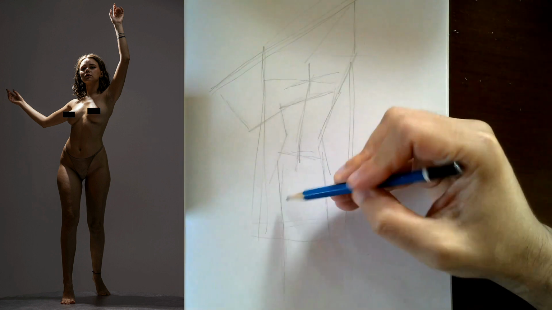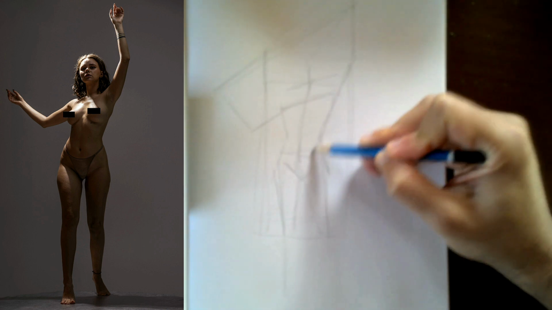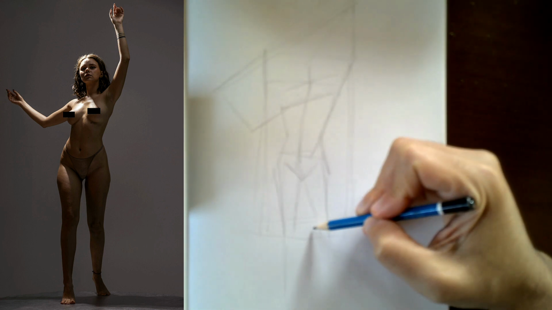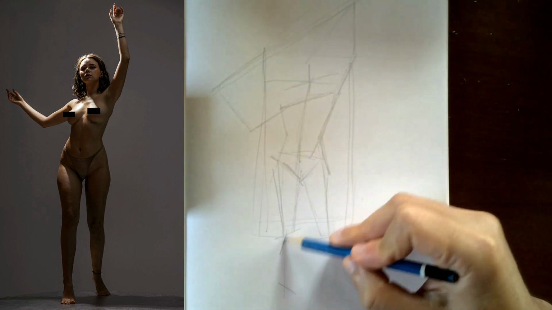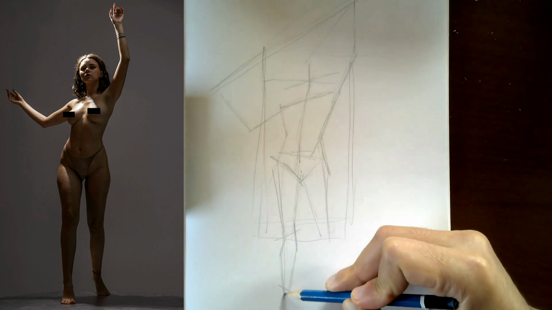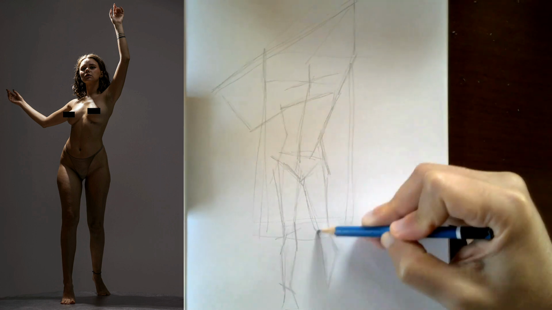Remember to always look for the biggest shapes first, taking into account both positive and negative space. The legs work like counterweights. One hip tilts to one side, the knee to another, and the ankle to another, as you can see here. I will cover these aspects further in future anatomy videos.